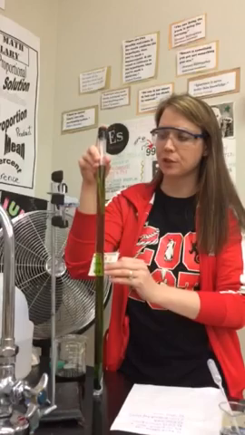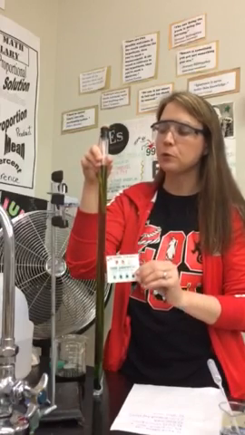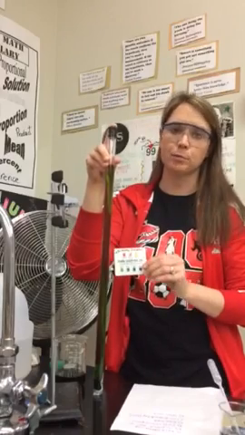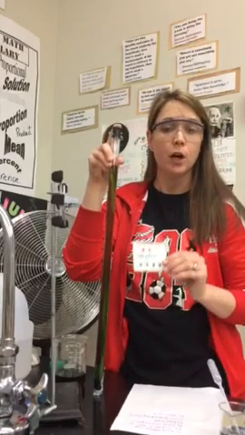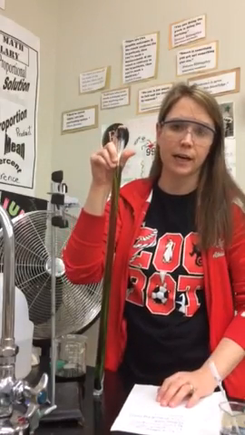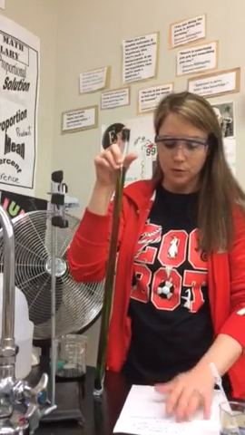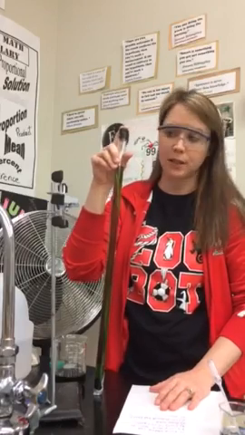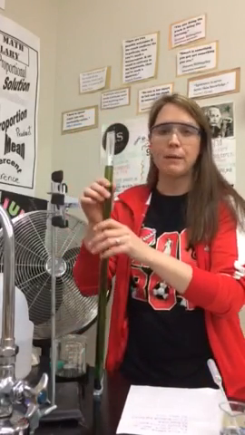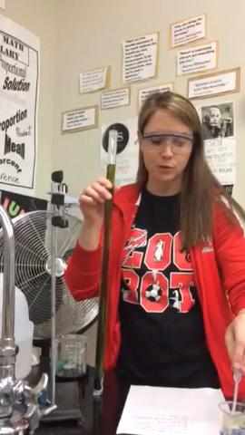When this solution starts to turn a deeper green, a blue, or a purple, that means a base is present because it has a higher pH, greater than 7, which means it has a high concentration of hydroxide ions in the solution. So there's a series of questions I need you to answer as I do this. First question is, what type of solution am I adding to the top of this tube?